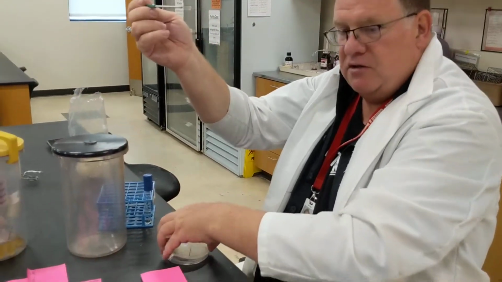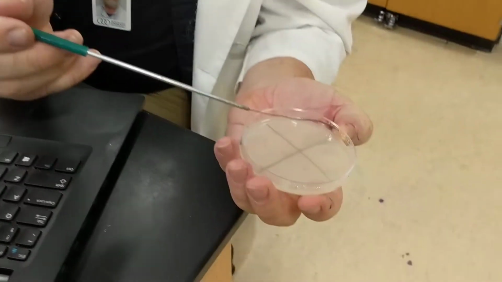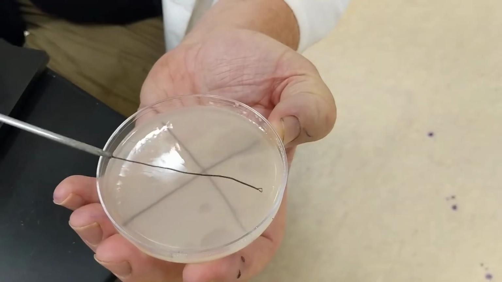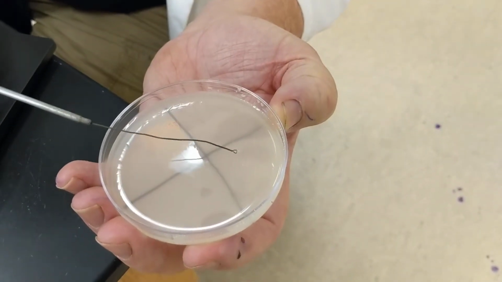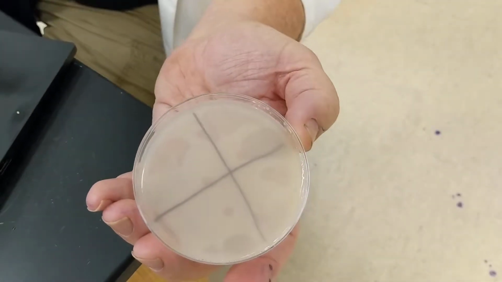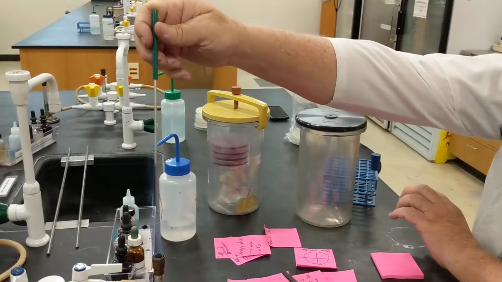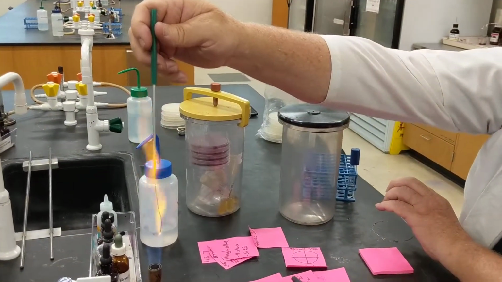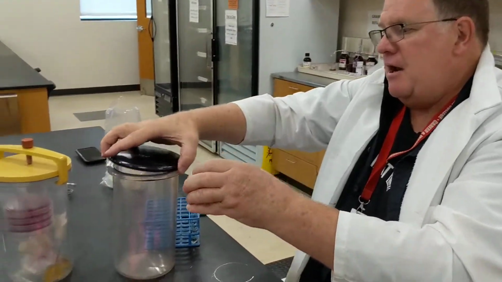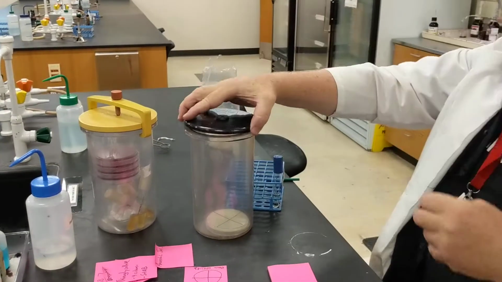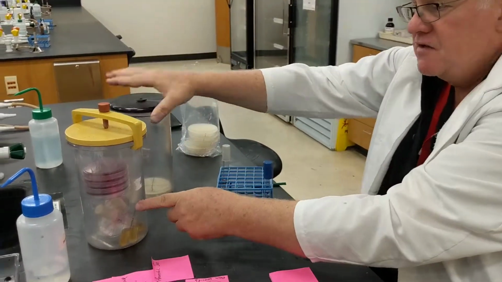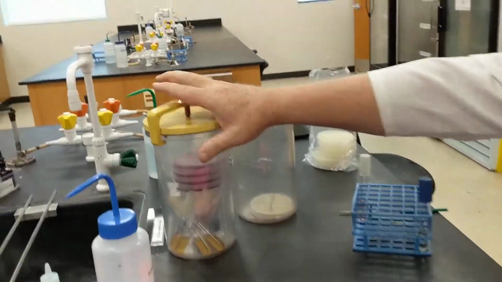And then what I'm going to do is a little streak in one of my quadrants. Make sure I don't go over the quadrant. And that's it. That's what we're going to do. You're going to make a quadrant of those organisms, and then you're going to put them in the anaerobic jar. You'd put your samples in there, and then this is what the anaerobic jar would look like a little bit later.